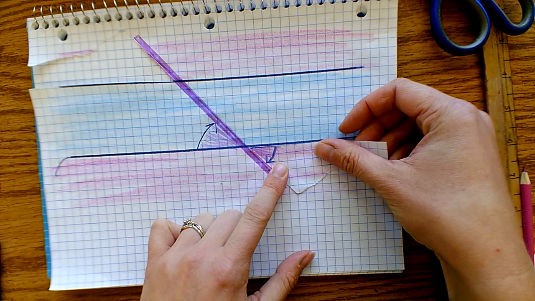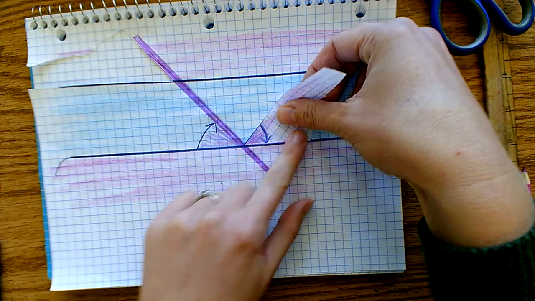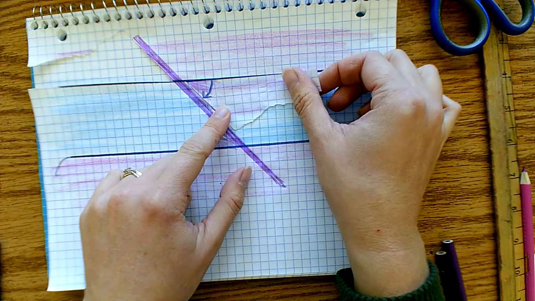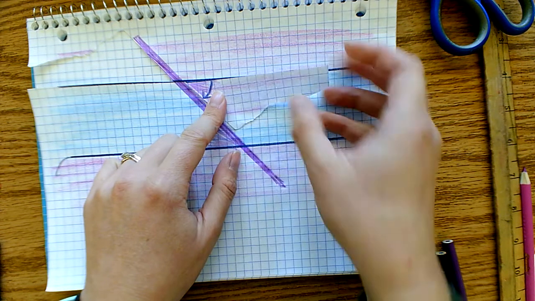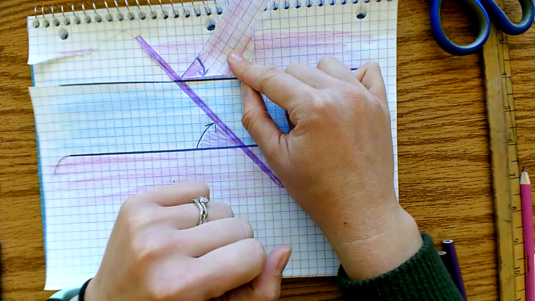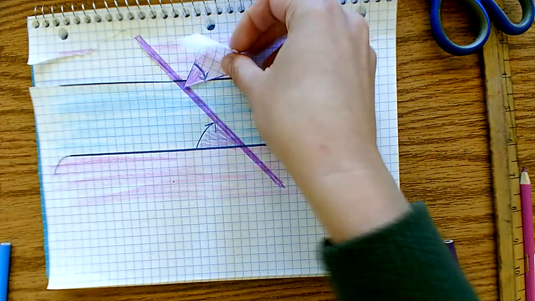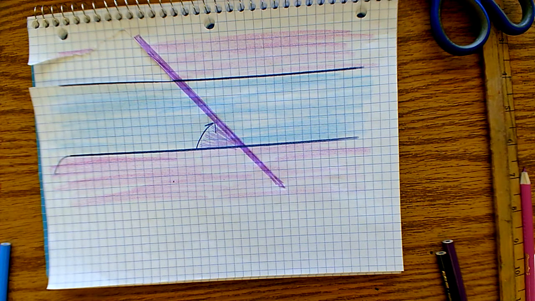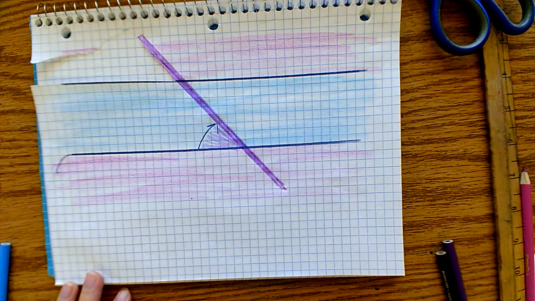Yes. Interesting. Is this angle the same as this one? No. Is this angle the same as this one? Oh, yes, they are. And is this angle the same as this one? No, it isn't. Interesting.